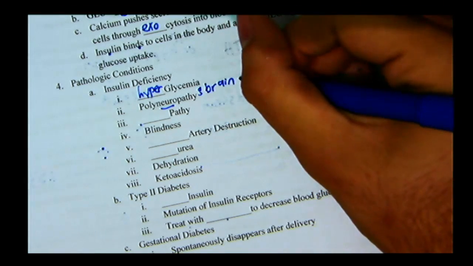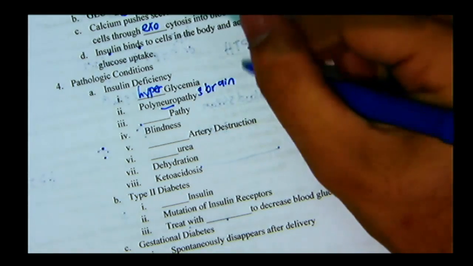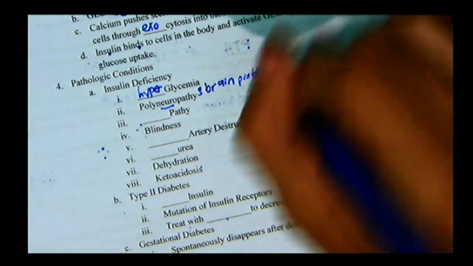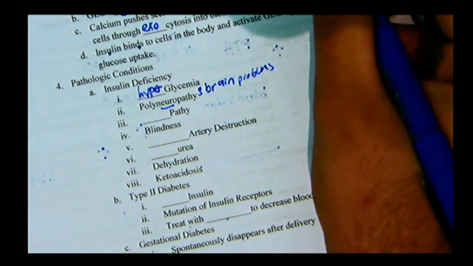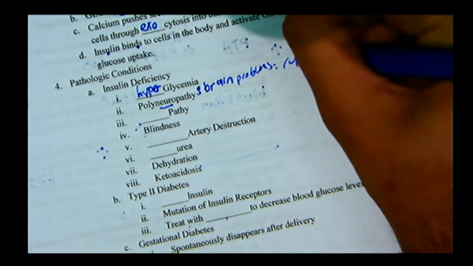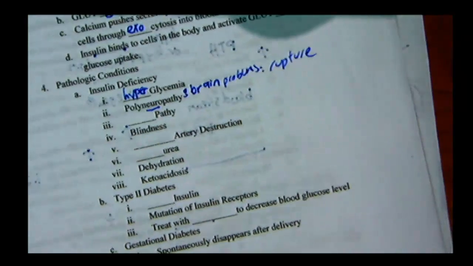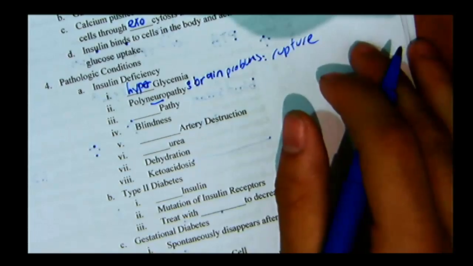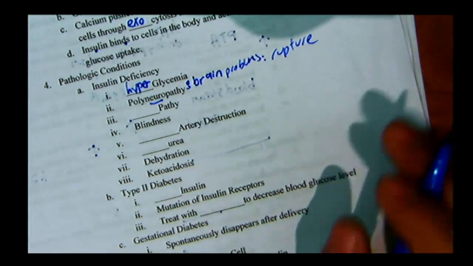Brain problems, I don't know. Yeah, rupture of what? Hmm? The what? Yeah?